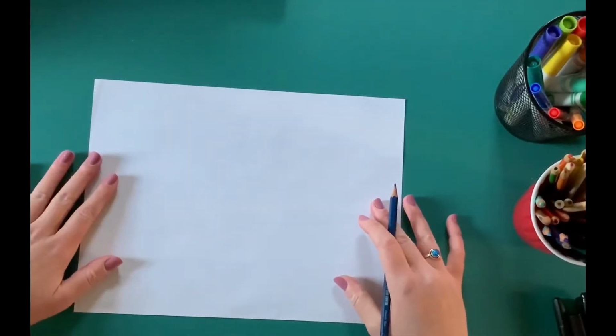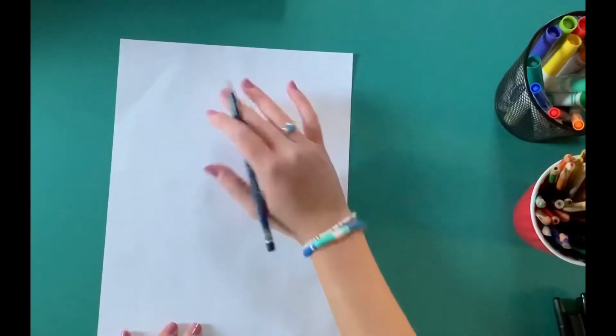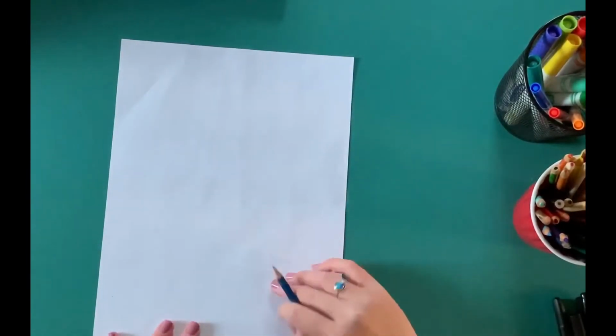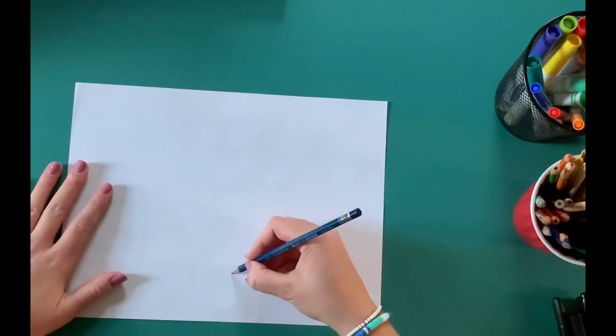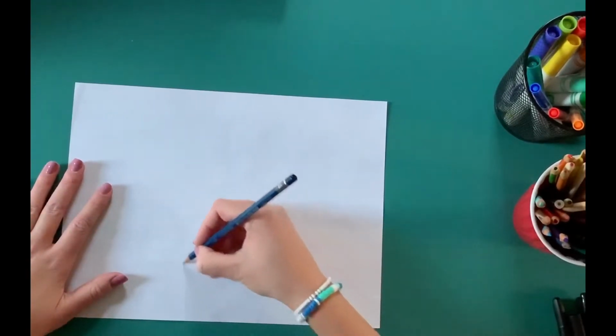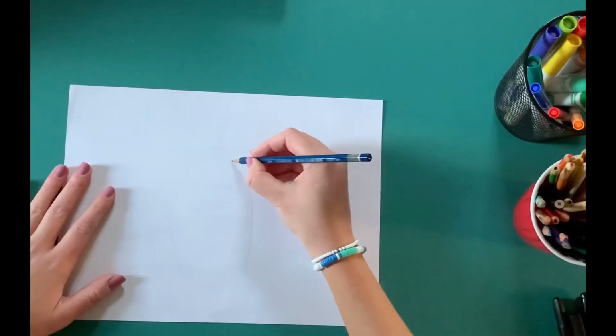Okay, so the first thing we want to do is position our paper. I'm going to position my paper horizontally, or you can do it vertically. The first thing that I want to do is draw an oval. An oval is like a stretched out circle.